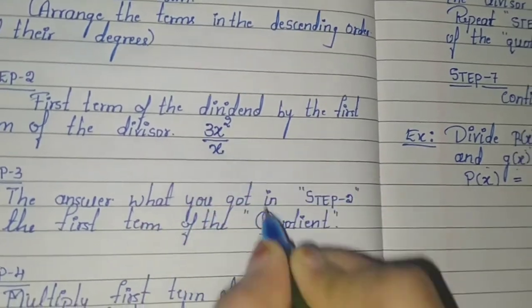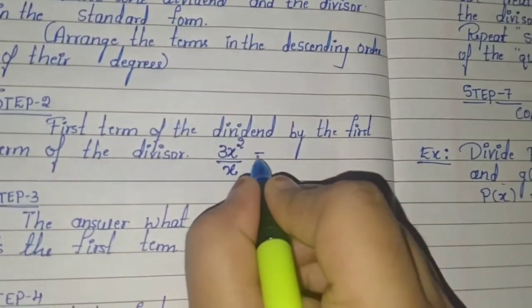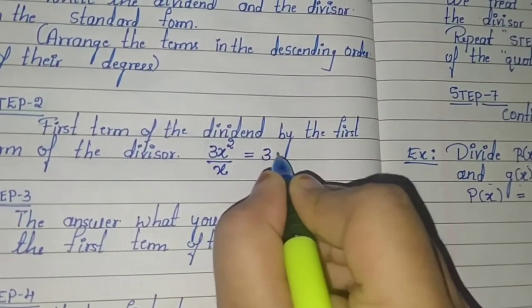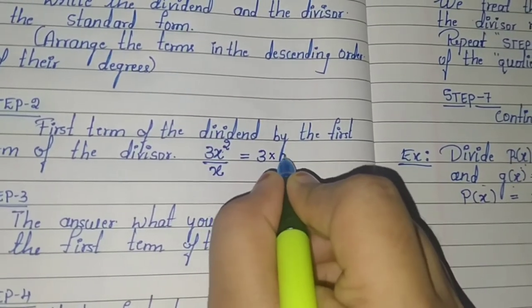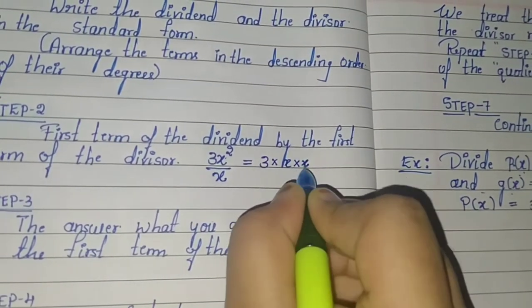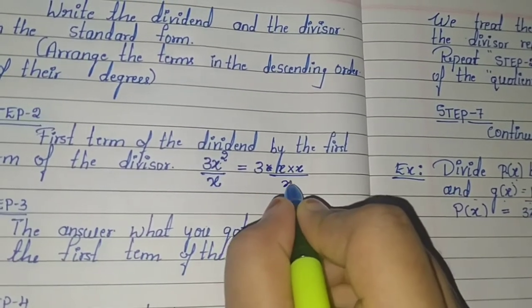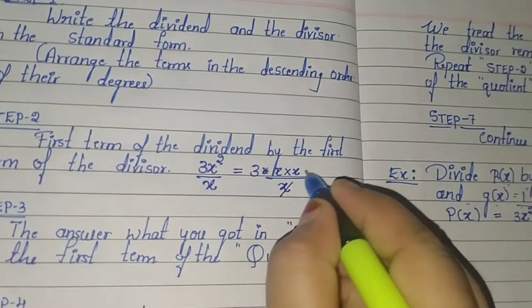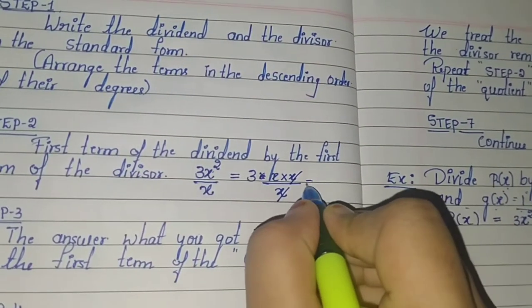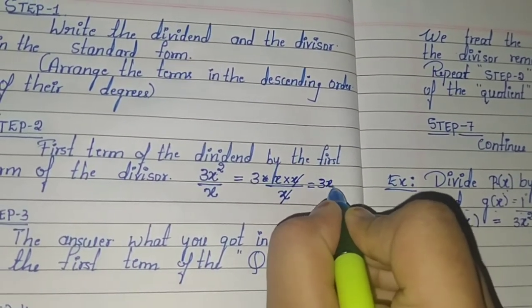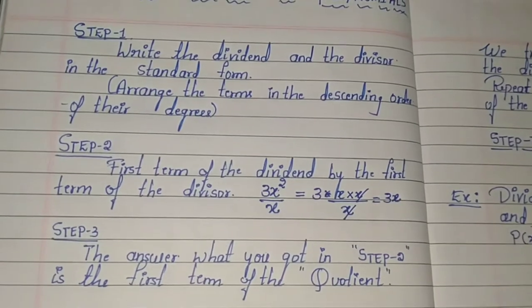So x, this will be equal to 3. x square can be written as x into x, isn't it? Here it is divided by x, so x and x will get cancelled. What is remaining? 3x. So I hope you understood the next step.